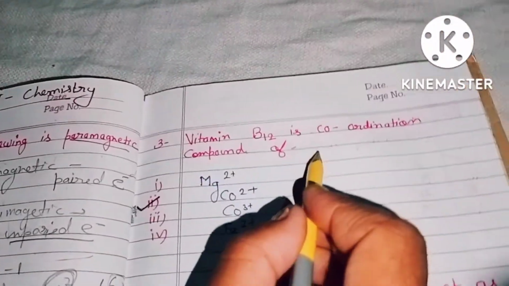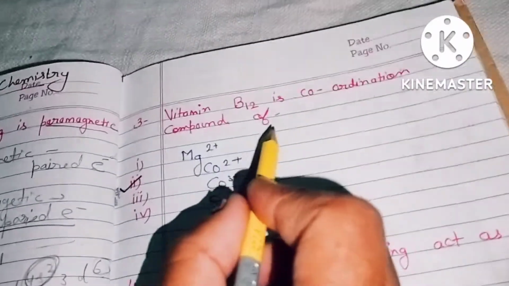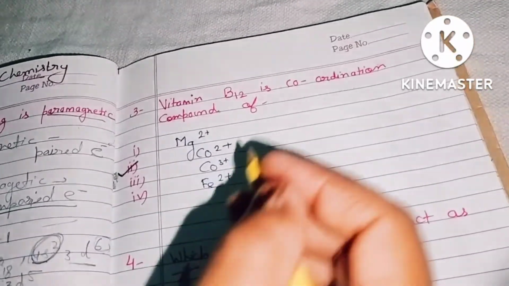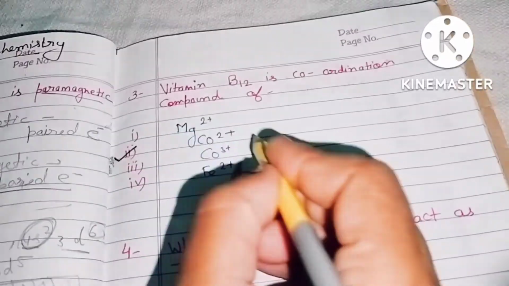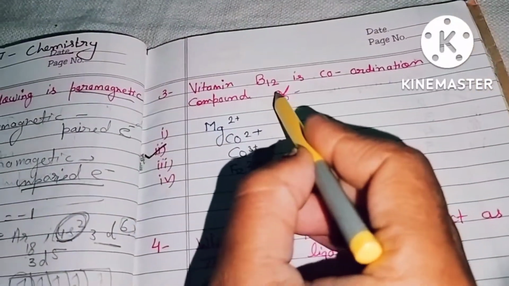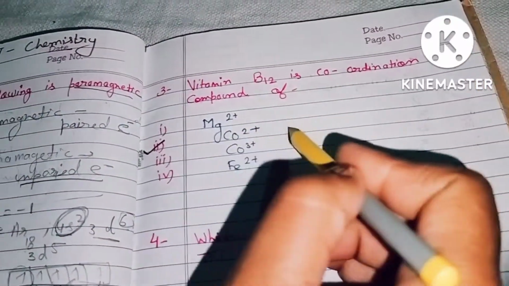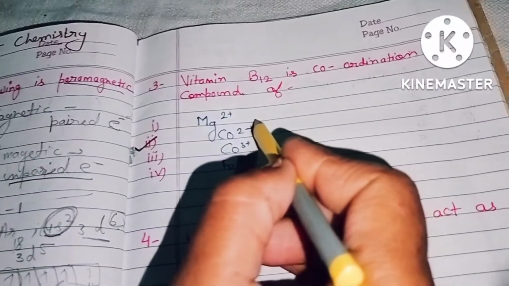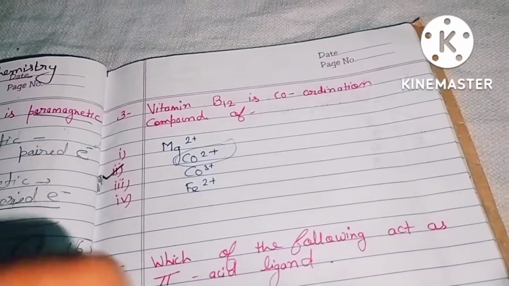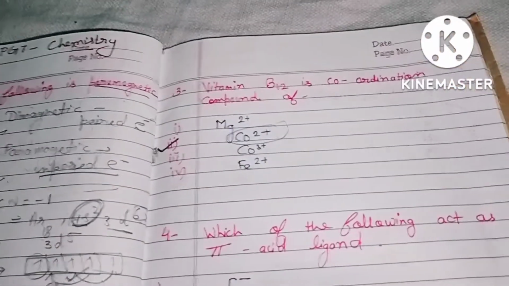Next, vitamin B12 is a coordination compound of which metal? The right answer is cobalt. Vitamin B12 is a coordination compound of cobalt. B12 mostly has cobalt in plus 2 charge present in the coordination compound.